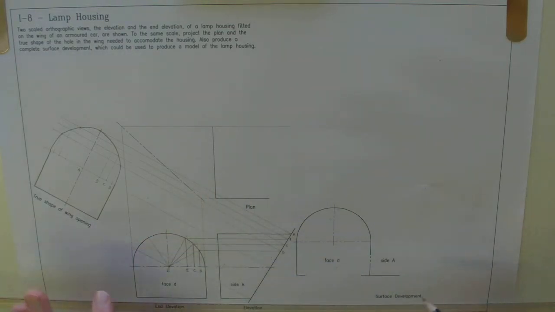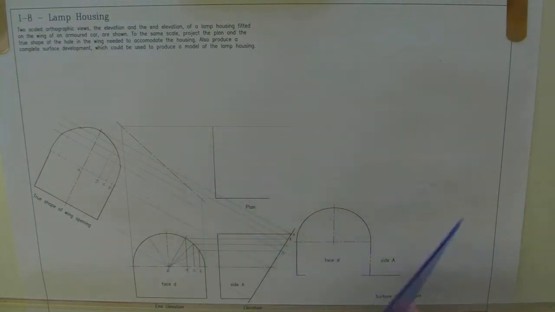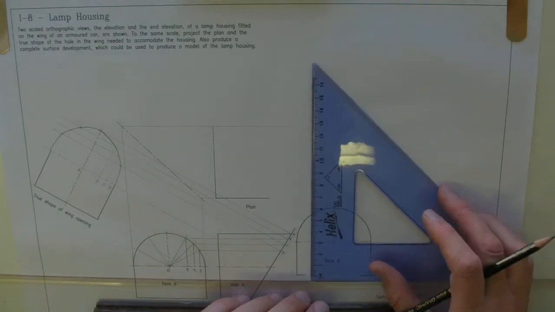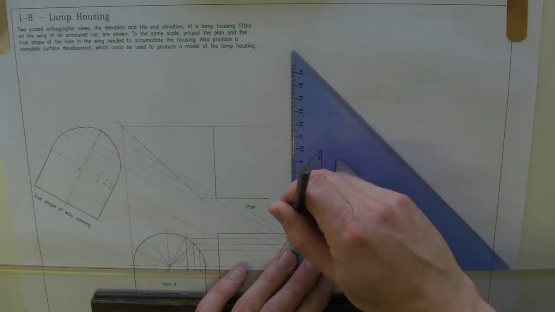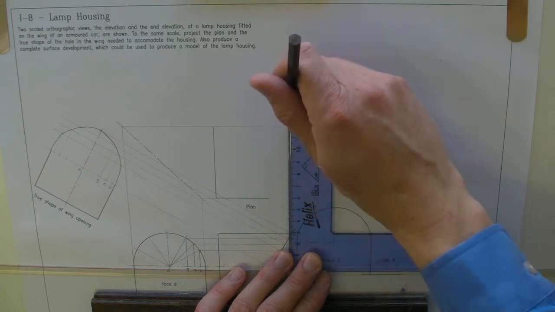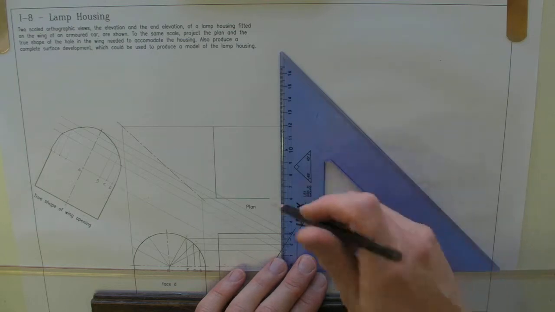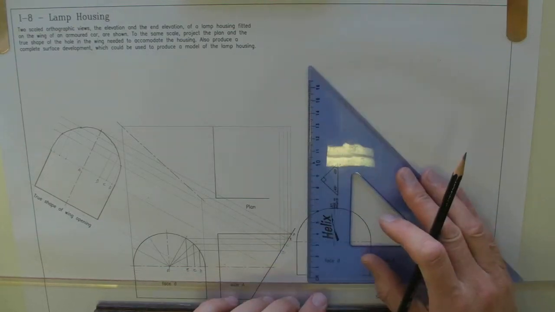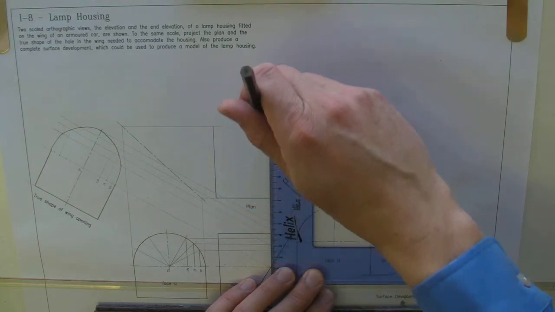Okay, so what we're doing is we're going to tie up the information from the elevation, end elevation and the elevation here to work out what the curving is that's going on here. And essentially what we do there is we project these lines from A, from B, from C, from D, and from the middle here up.